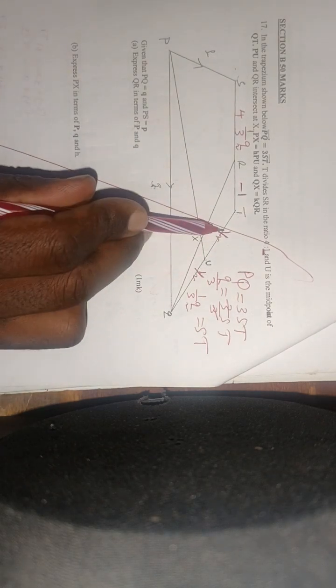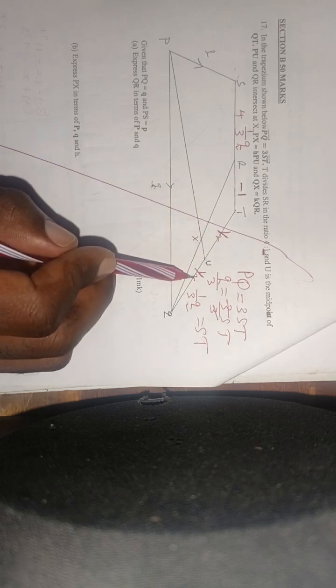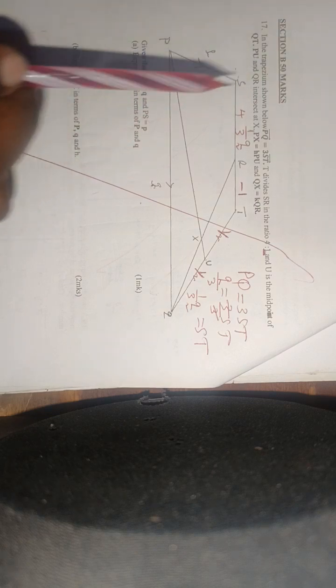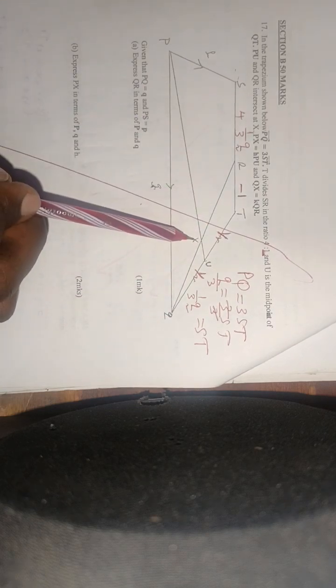Midpoint means that U is dividing that line QT equally into equal parts. So 1, 1, that means 1/2, 1/2. They have also told us that PU and QR meet at X. Okay, fine.